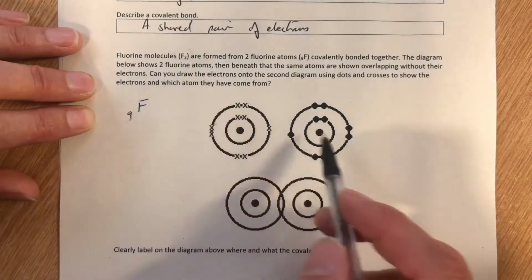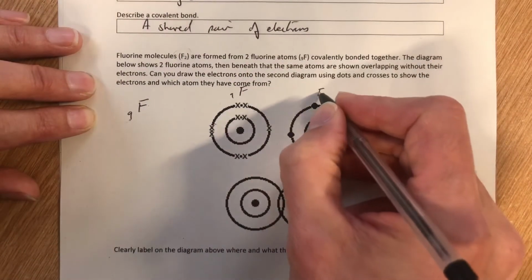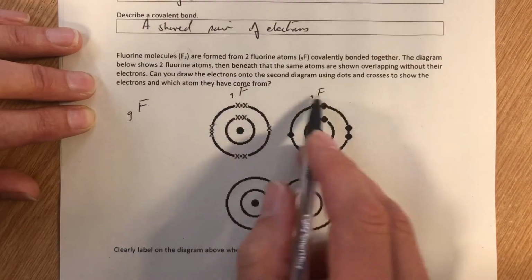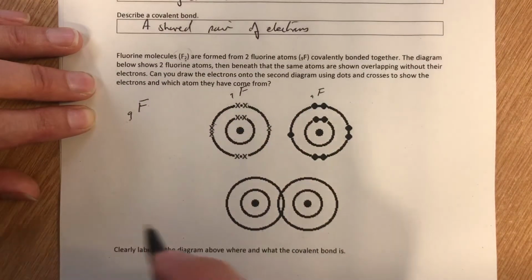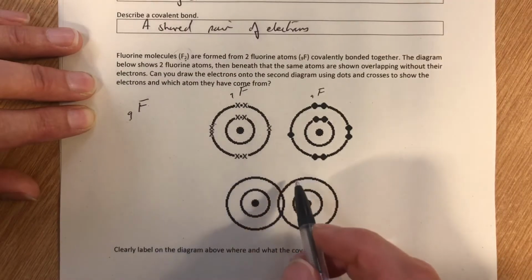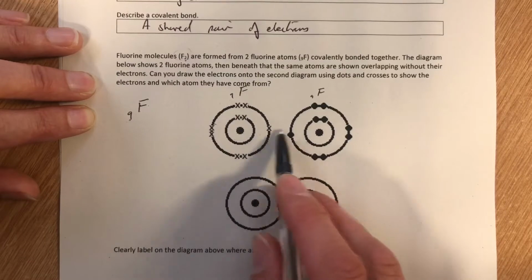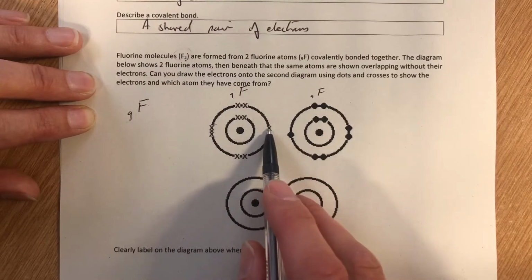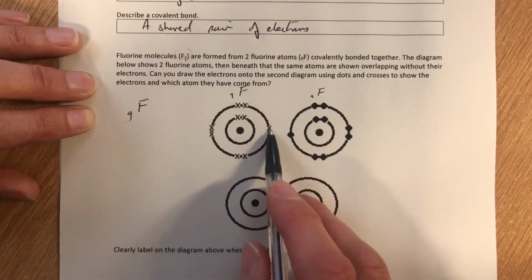Okay, so the only thing that fluorine can bond with in this case, this is a fluorine molecule, is another fluorine atom. So there's one F9 there, and there's another F9 there. Now together they're going to make the fluorine molecule F2. So that 2 there means 2 fluorine atoms. Okay, so what there needs to be is an overlap. These shells need to overlap each other. And if you think about it, if that one there is going to move that way and that one there is going to move that way, we end up with that overlap. We end up with a pair of electrons in that overlap.